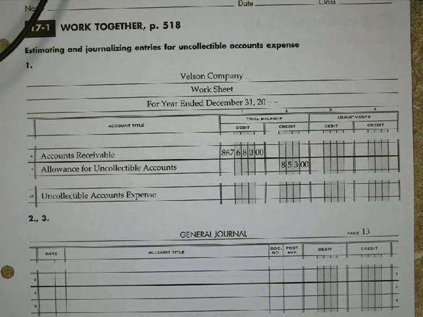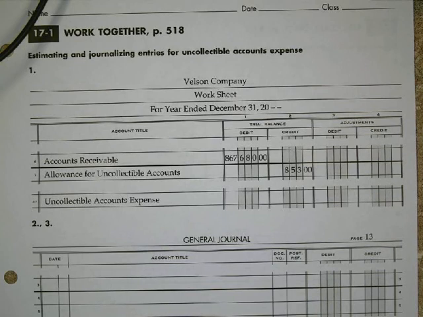Times credit sales by 0.3. Good. We need to take the credit sales that they gave us, that 2 million number, and take it times 0.3% because we're going to estimate that we are not going to receive 0.3% of those sales. Okay, what do we get? Good, $6,456.